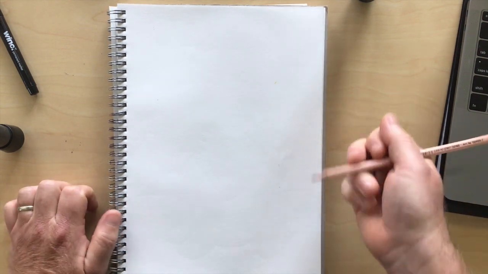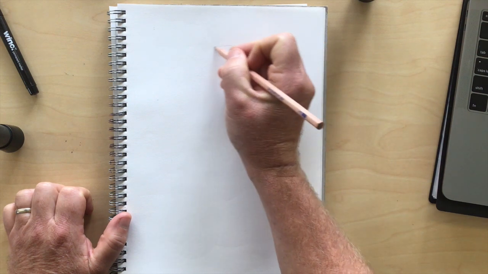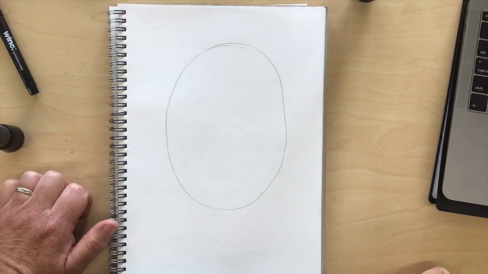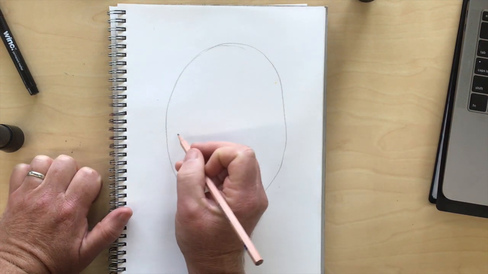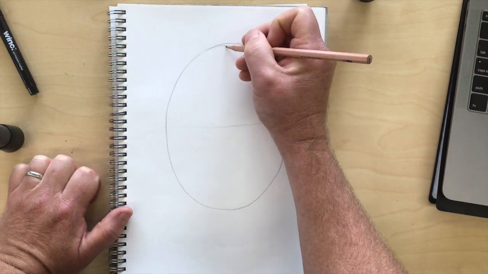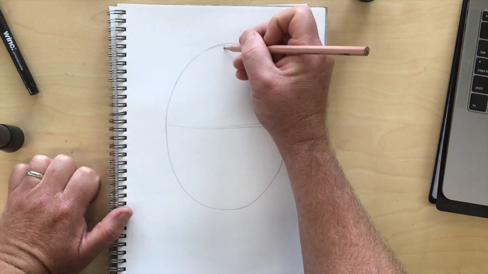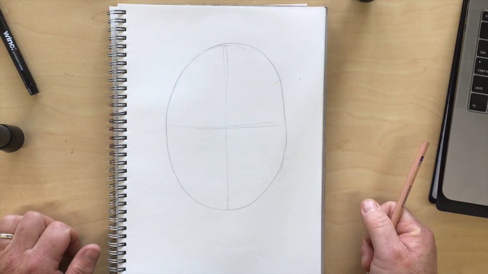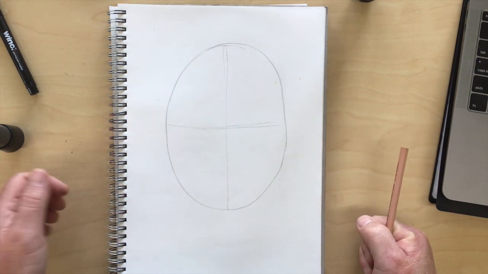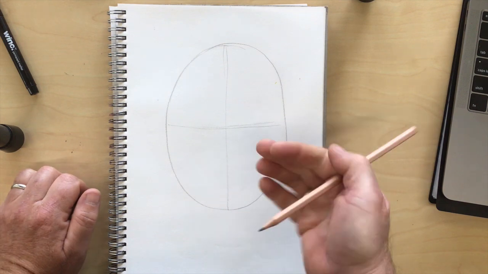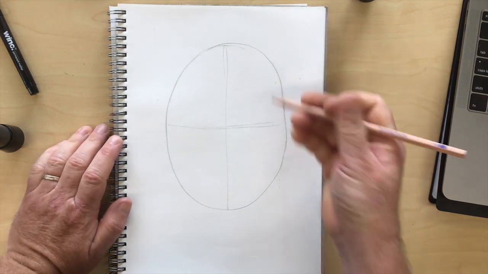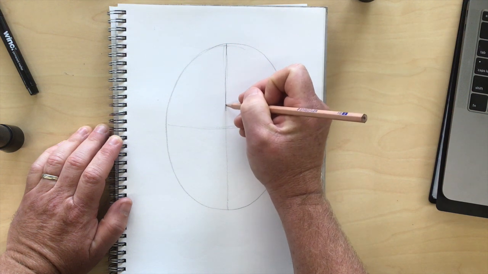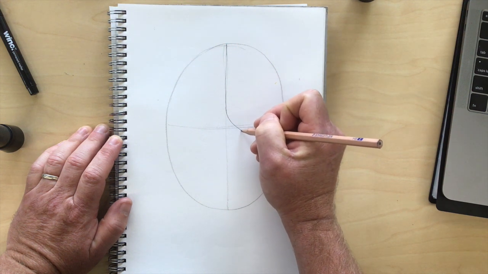Okay, now for this picture we're going to create a portrait. So I'm going to start like a portrait. I'm going to start with an oval shape for the head, and I'm just going to work out where I'm just going to make a cross through the middle. Okay, now the funny thing about a Picasso portrait is that it has different viewpoints, so we're going to look at some of it from the front but some of it from the side as well. So I'm just going to put maybe a line down the middle here, and I'm going to put in where I think the nose might go.